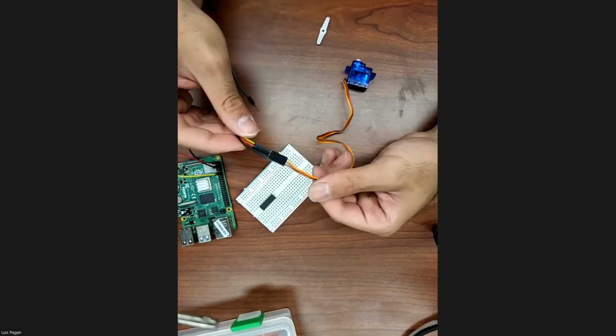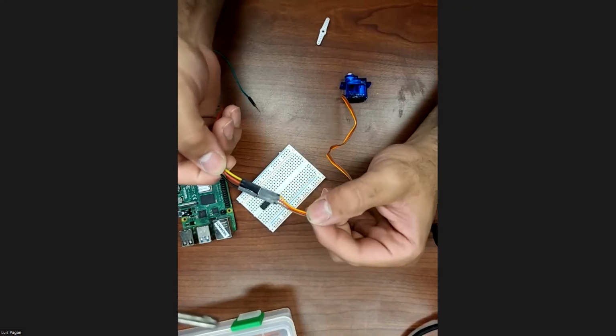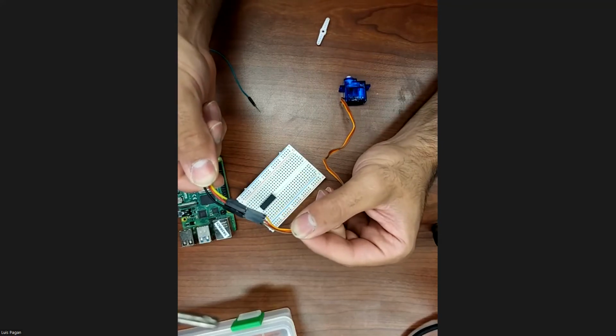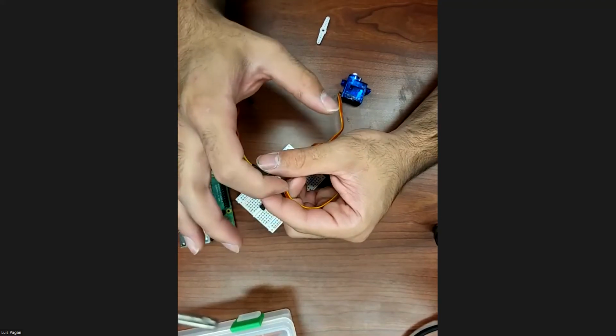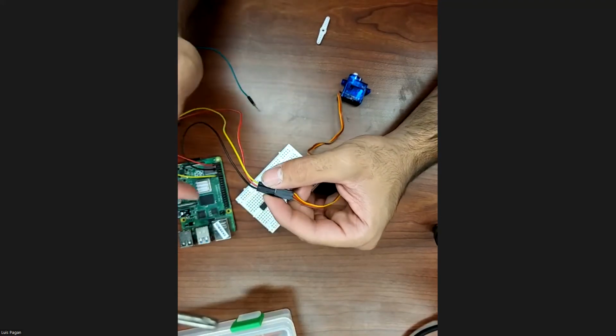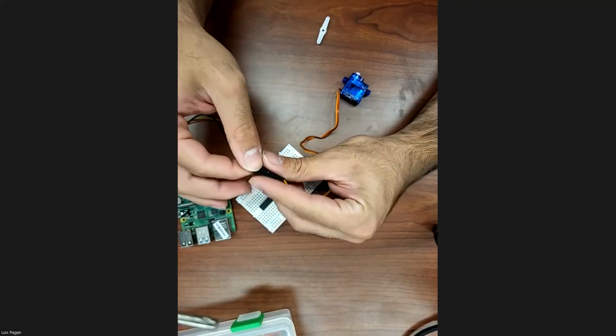So it should be connected like this. You should see that they're pretty much the same. The coloring between the wires is not gonna be the same, but as long as you know which wire is connected to where, you should be good.